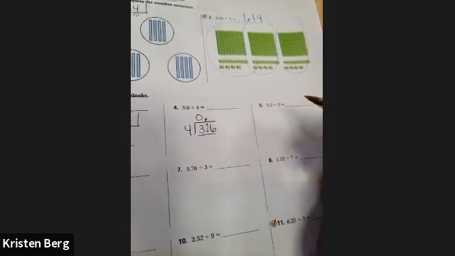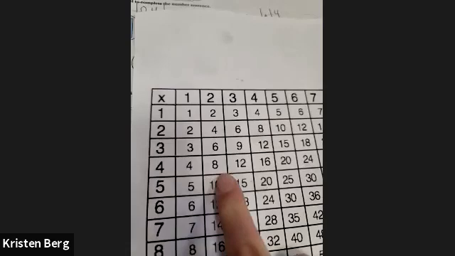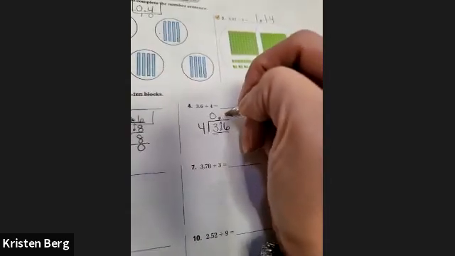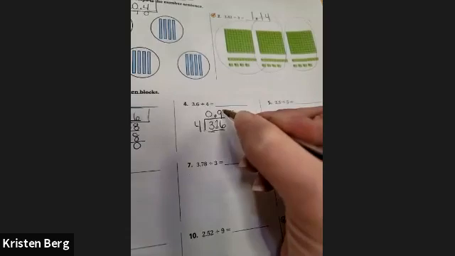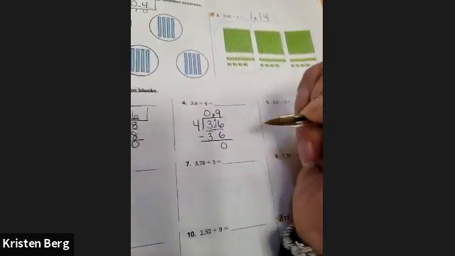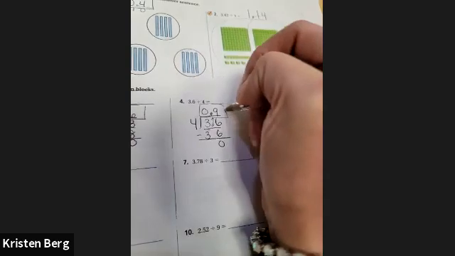Can 4 go into 36? Yes. So now if you come and look, 4 can go into 36, as close to 36 as possible. Oh, it can go in evenly and 9 times. So therefore that would be 9. So then 9 times 4, we already said, came out to be 36. So then 36 minus 36 is 0.